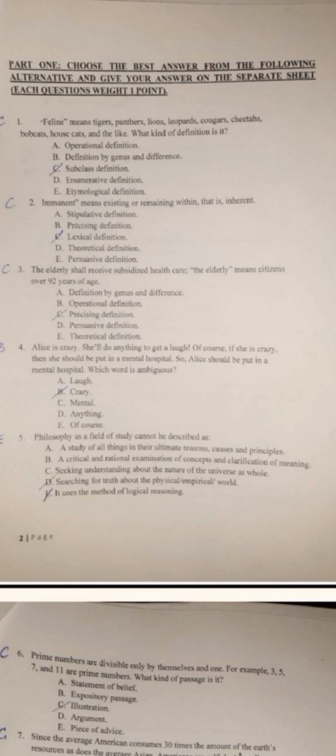Lexical definition is the correct answer, C, which is used to report the meaning that a word already has in the language. A dictionary meaning is an example of a lexical definition. A theoretical definition assigns a meaning to a word by suggesting a theory that gives a certain characterization to the entities that the term denotes.